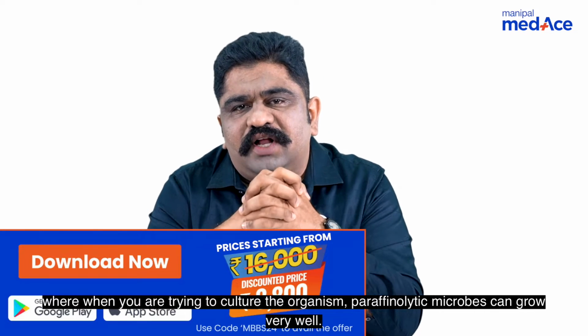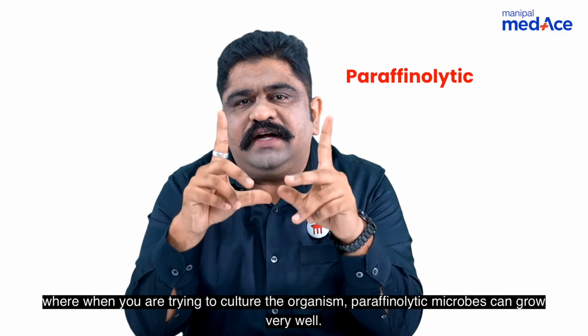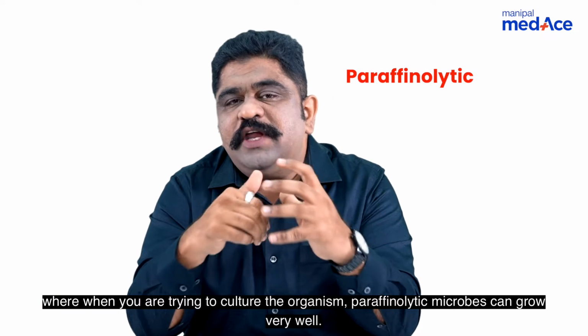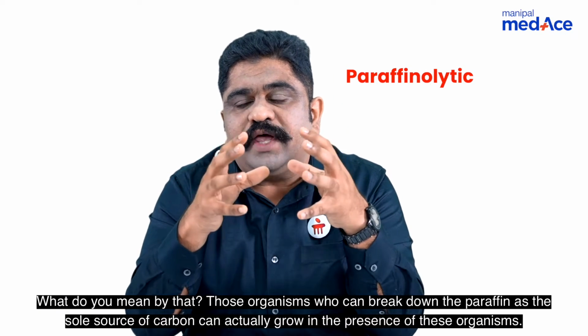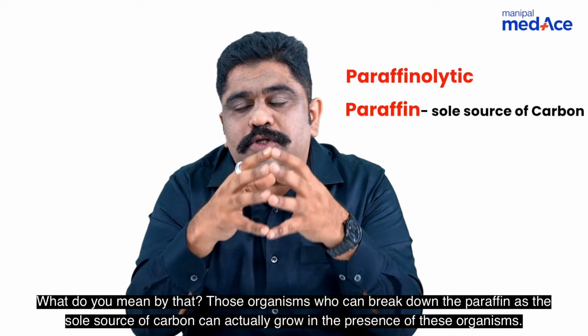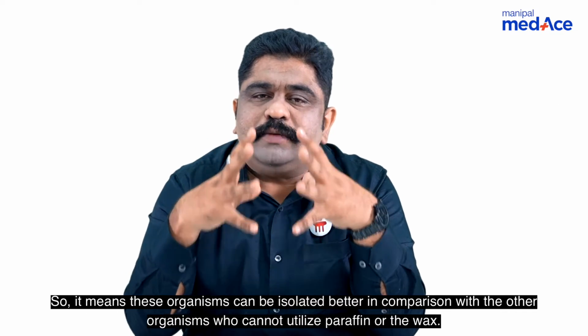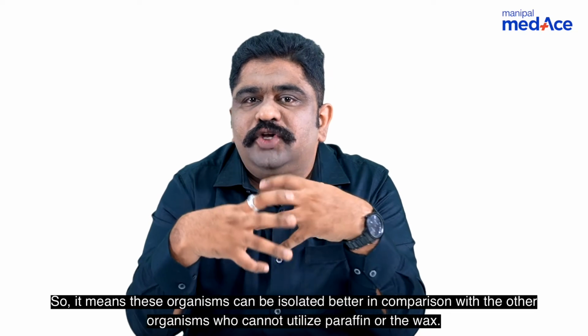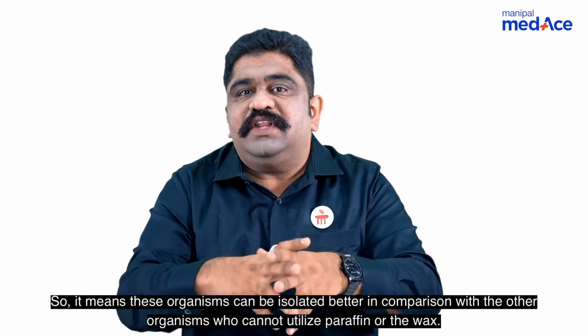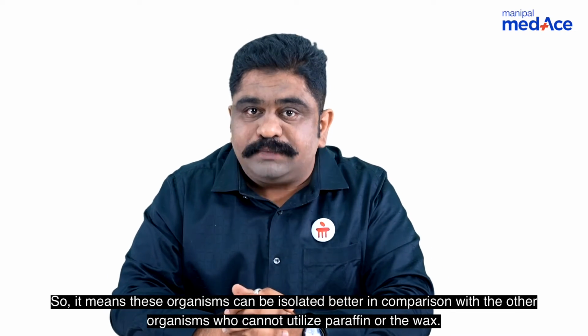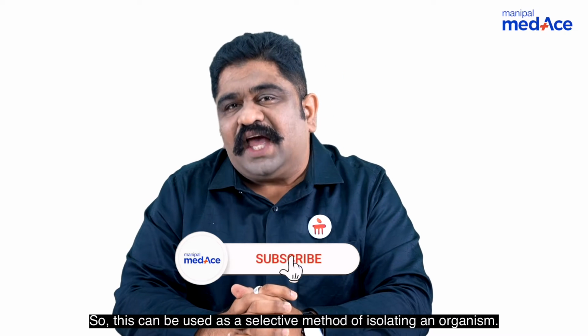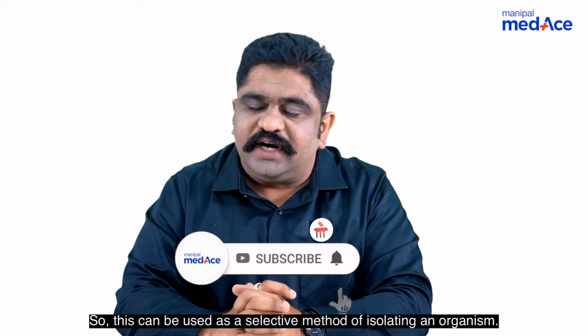where, when you're trying to culture the organism, paraffinolytic microbes can grow very well. What do you mean by that? Those organisms that can break down paraffin as the sole source of carbon can actually grow in its presence. So it means these organisms can be isolated better in comparison with other organisms that cannot utilize paraffin or the wax. So this can be used as a selective method of isolating an organism.